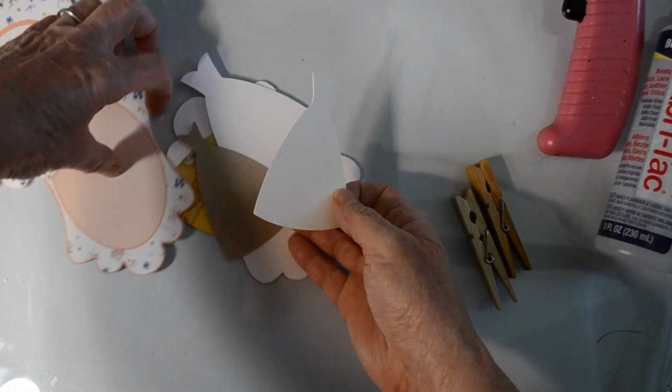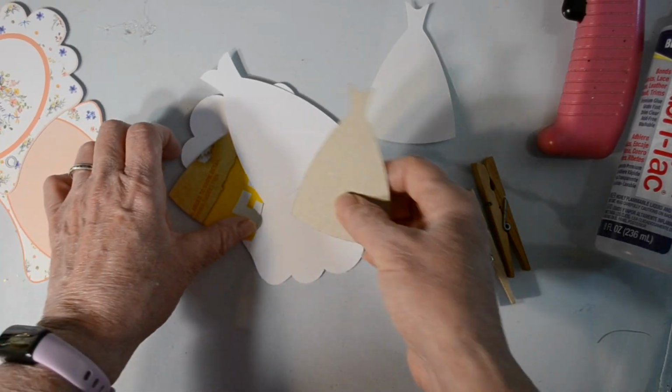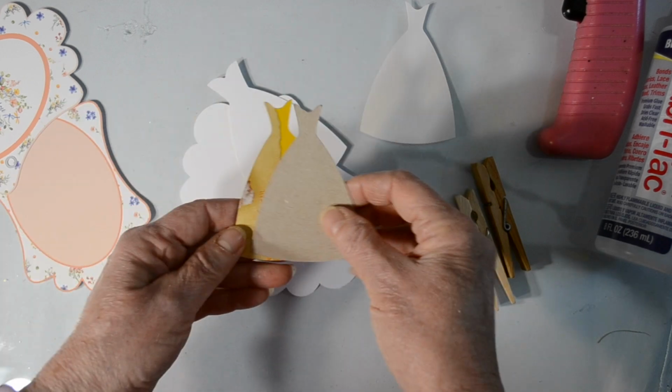This is the front and back of my tag, and this I need to talk about because I forgot. In Cricut Design Space, I cut 2 pieces of cereal board of the dress. I actually did an inset of the actual dress so that it is a little bit smaller. Then I cut a piece of white cardstock the same size as the 2 pieces of cereal board.